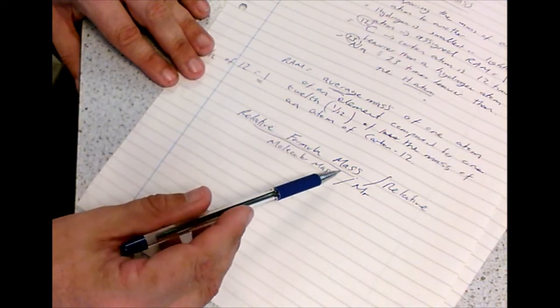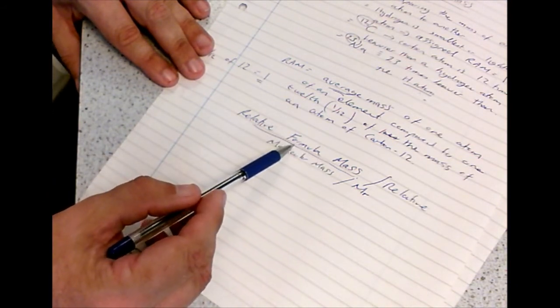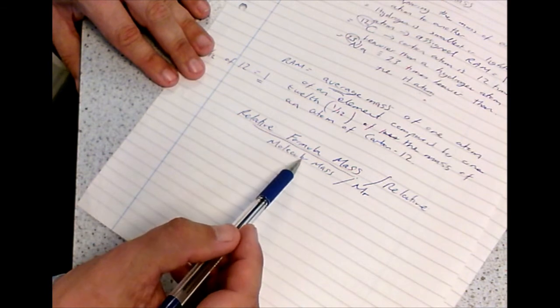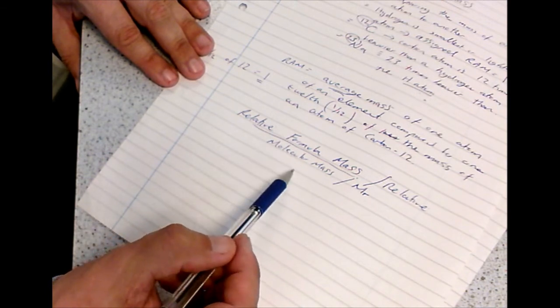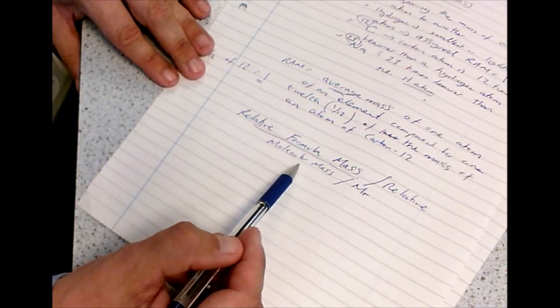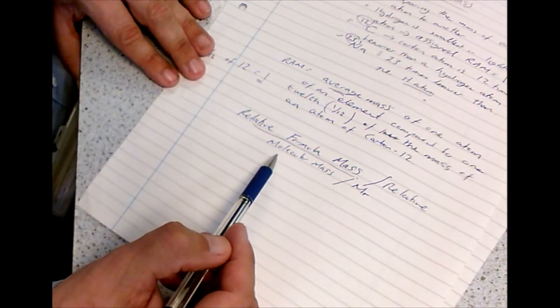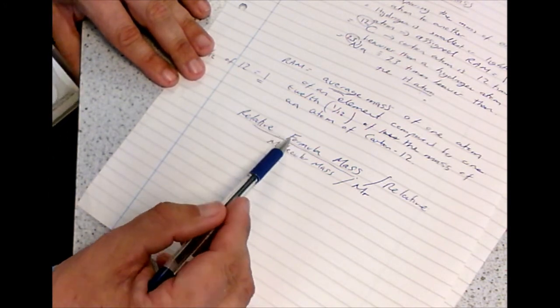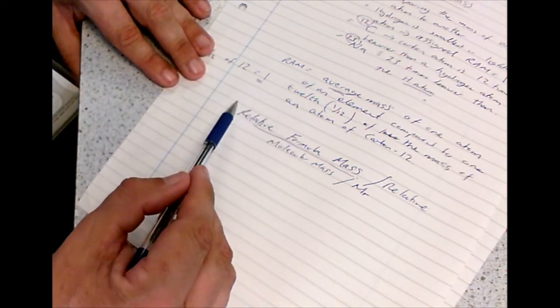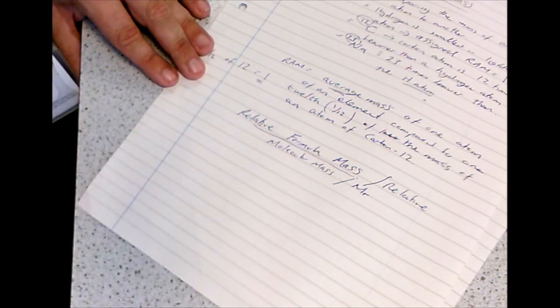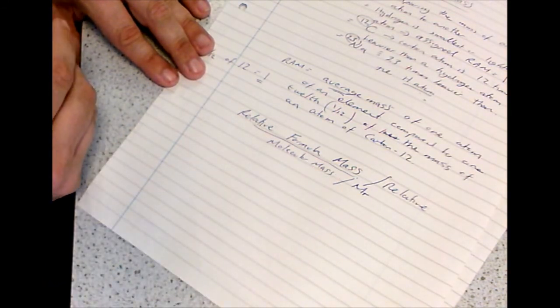We go with relative formula mass because relative formula mass takes into consideration the mass of ionic compounds and covalent, whereas relative molecular mass is really only referring to covalent molecules. So I think the official term now for it all is known as relative formula mass. So what does that mean?